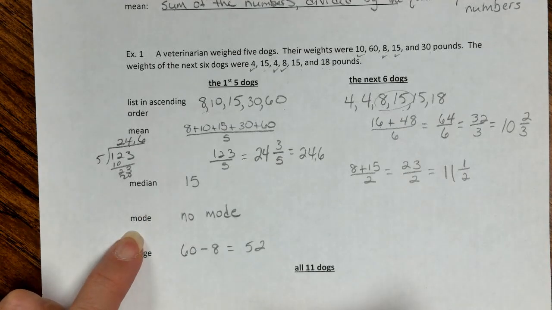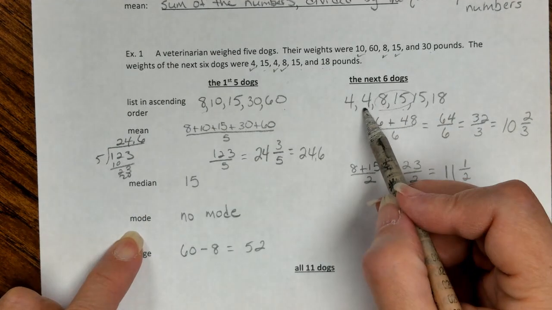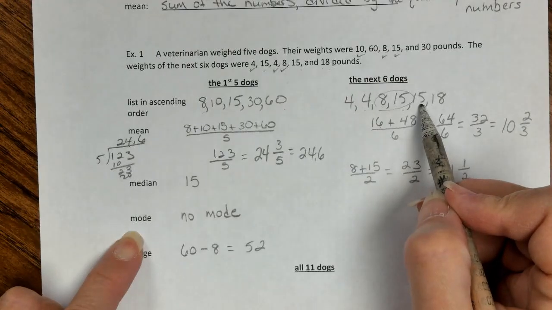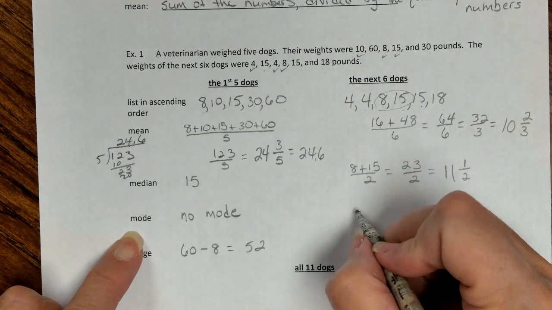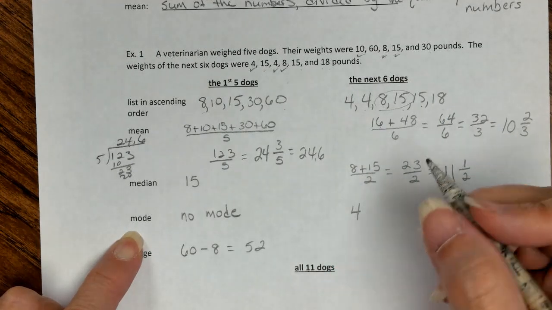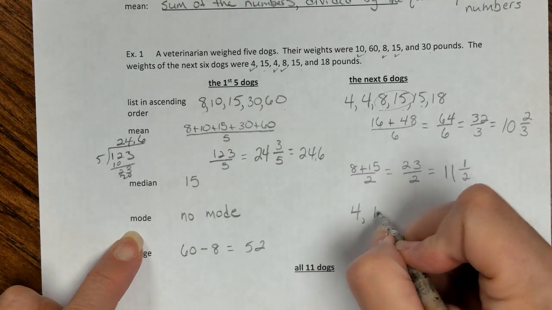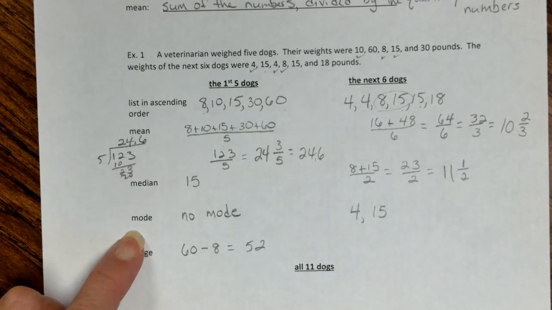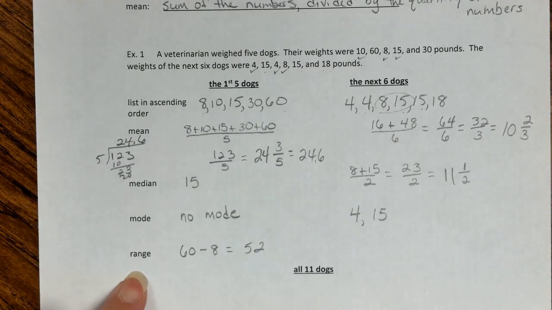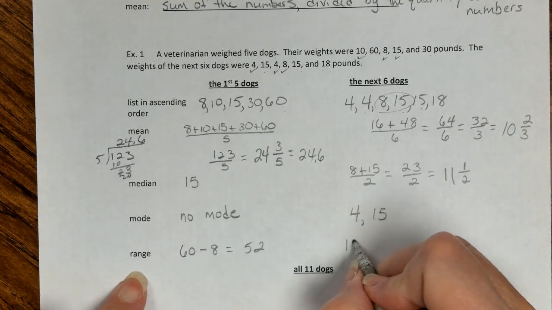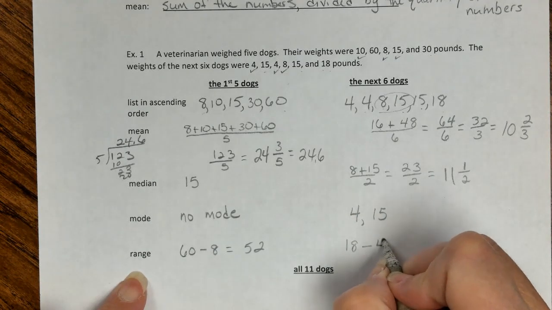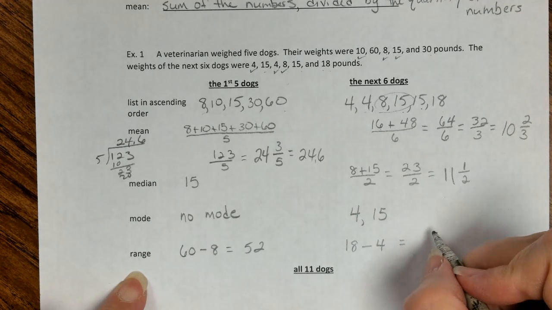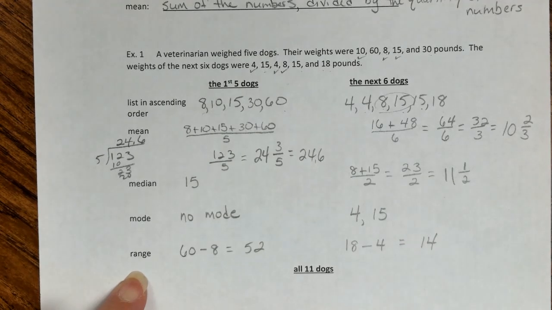The mode, what's there the most? Well, there are 2 4s and there are 2 15s. So this one is bimodal. There are 2 modes. We have 4 and 15. And the range is still the highest minus the lowest. That would be 18 minus 4, so this range is only 14.